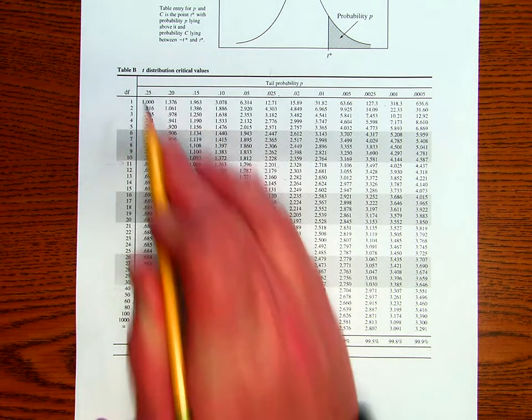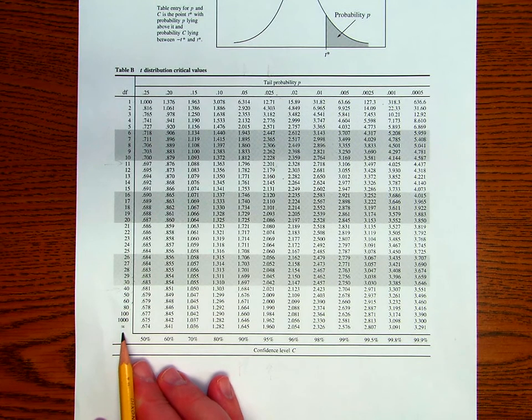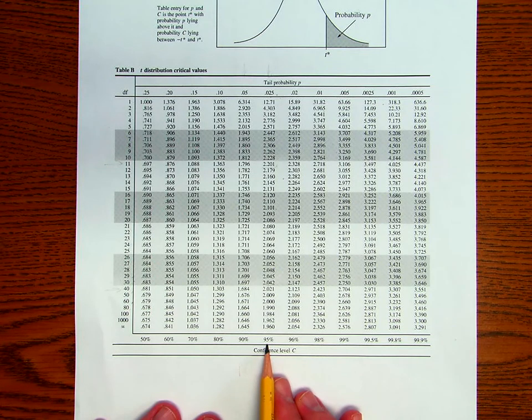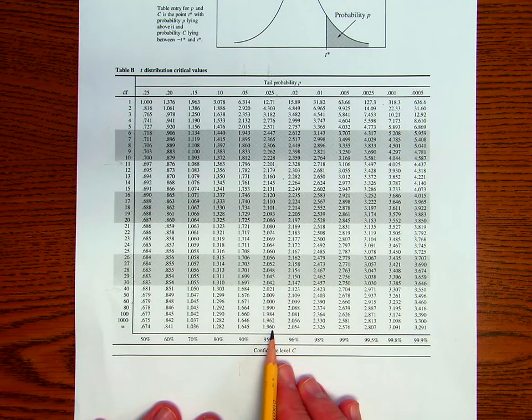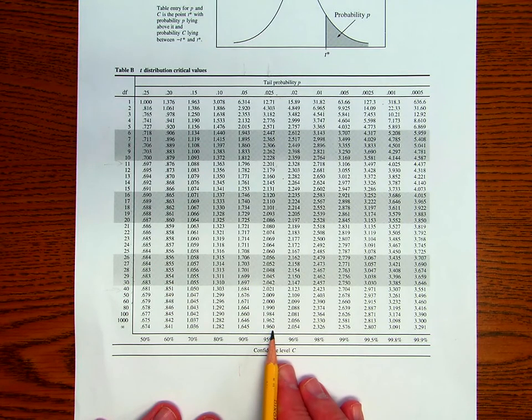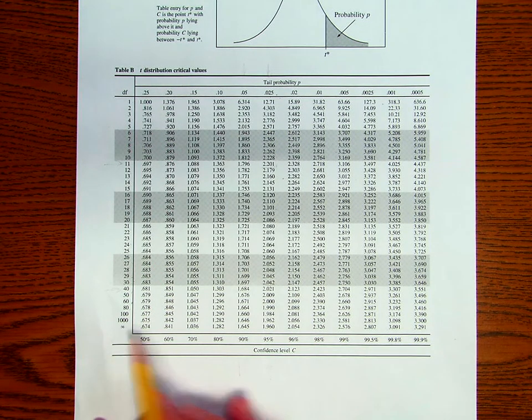So what happens here is they have that theoretical, what if you have infinite degrees of freedom? In other words, now you're at a normal curve. If you look at a 95% confidence interval, the t star that's given is 1.96. That 1.96 is the same as the z star. So as a reference tool, you can get your z stars from the bottom line of a t table, because with infinite degrees of freedom, in theory, the t is the same as the z.